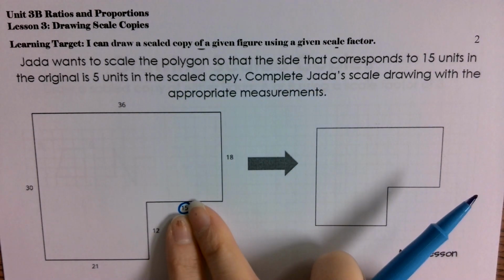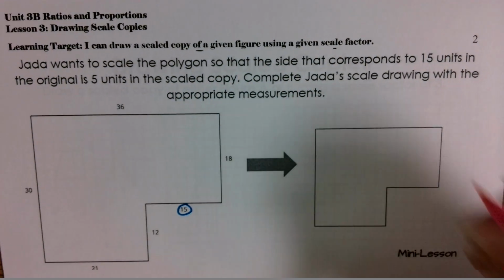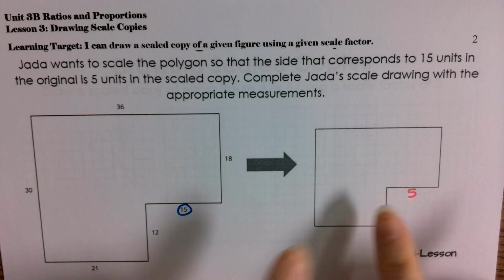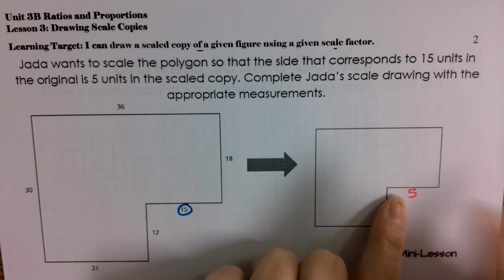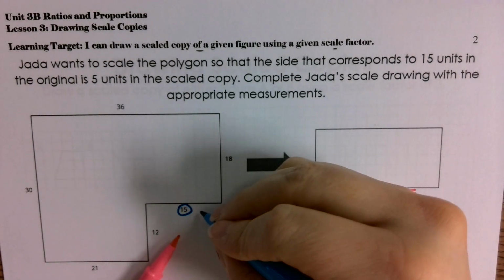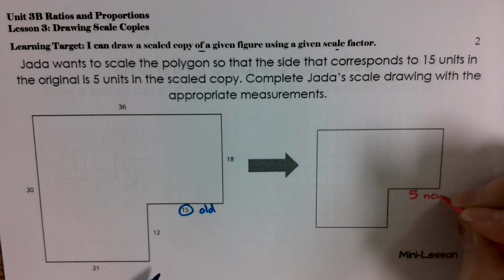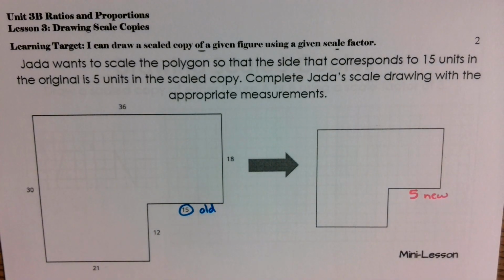So we want this 15 to now become a 5. That is not the scale factor, that is now the scaled item. So that's our new. This was our old. This is our new.